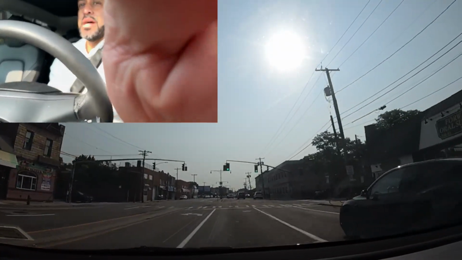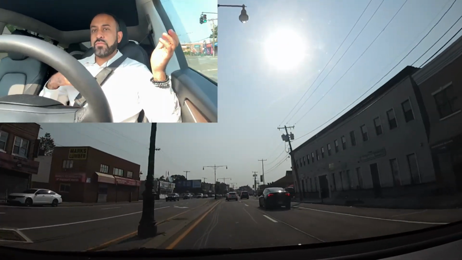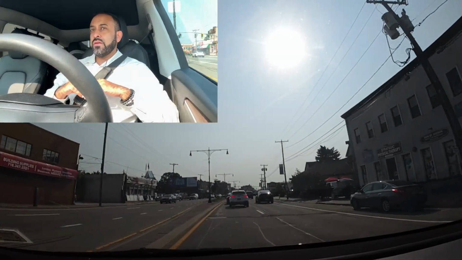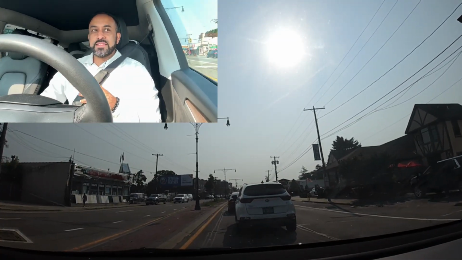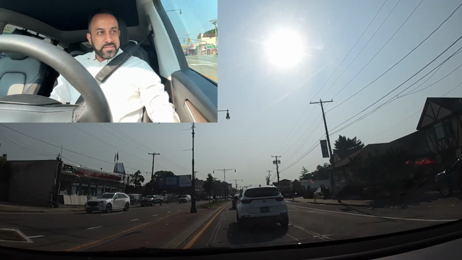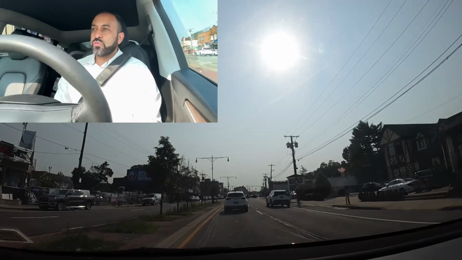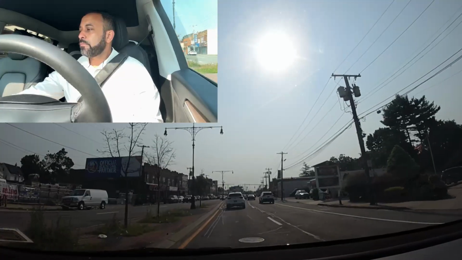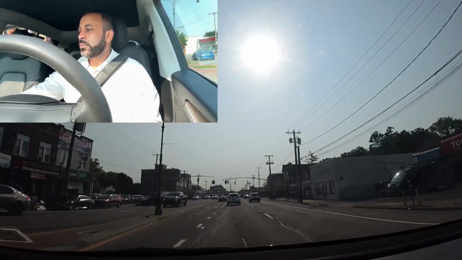And therein lies the problem. We got off the highway and onto local roads, and all of a sudden it took off because it's in Mad Max, and without even realizing it, I'm like 15 to 20 miles over the speed limit. So that's a little bit of an issue.